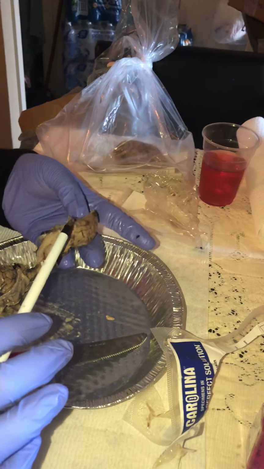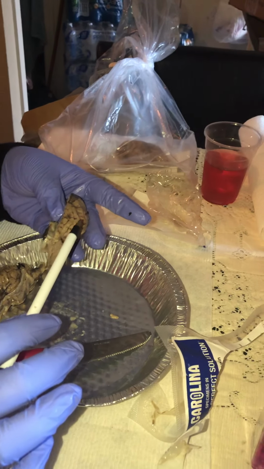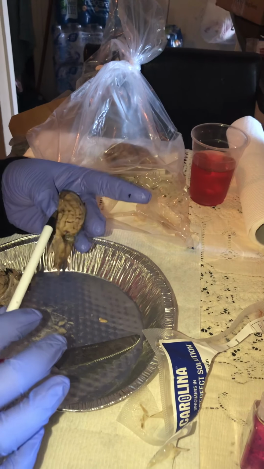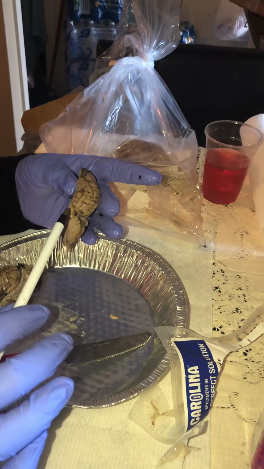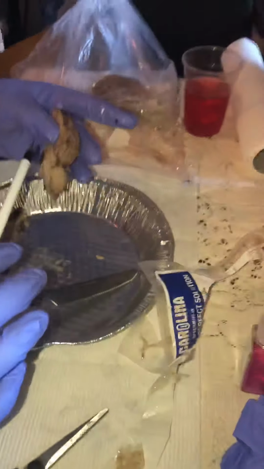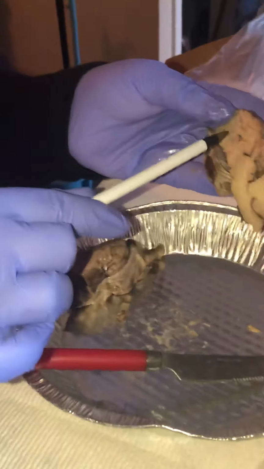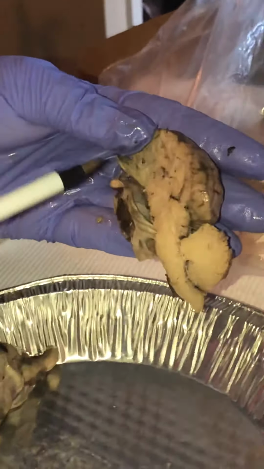We talked about the cerebral cortex. I just want to make sure I got everything. The lateral ventricle is right here, okay?